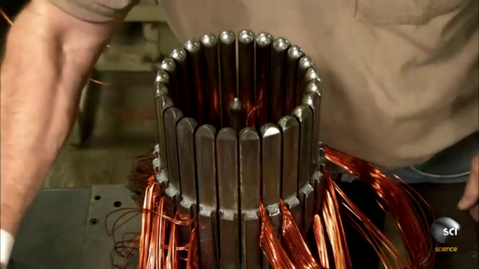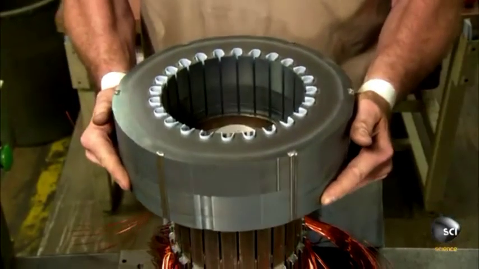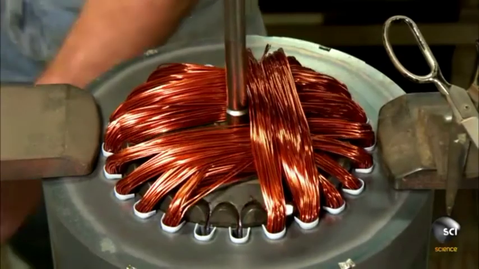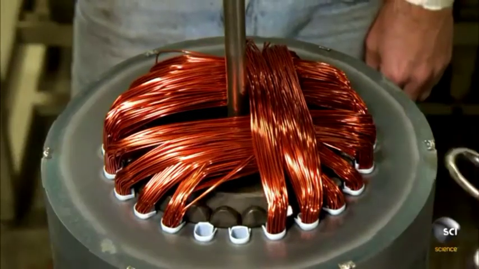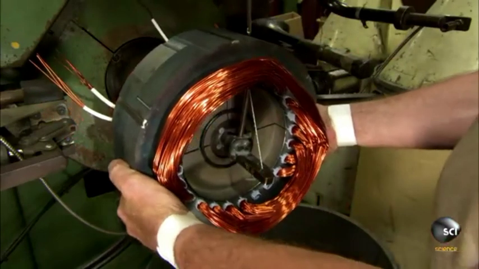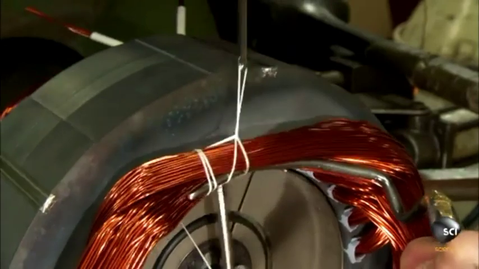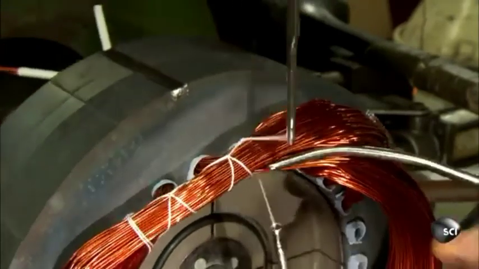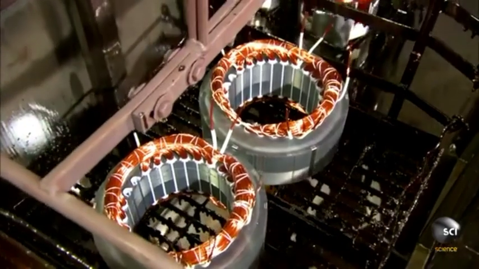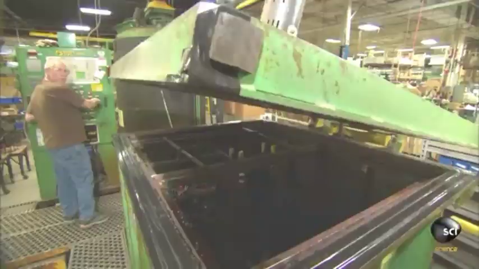He places the stator on top of the threading tool and activates a hydraulic device that pushes the wires up through the tool and into the slots of the stator core. Then it's into the lacing machine. This machine crochets a string wrap around the bundles to hold the wires together. With the wiring precisely wound and wrapped, this important generator component is ready for the finishing touch, a clear varnish.